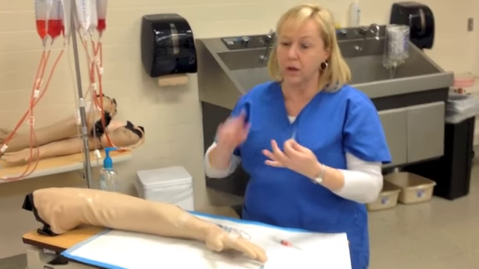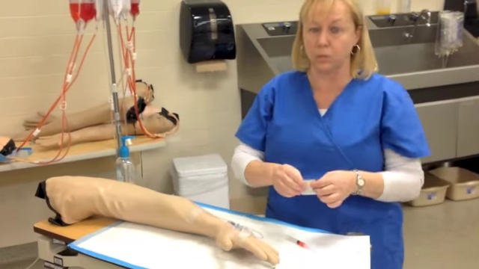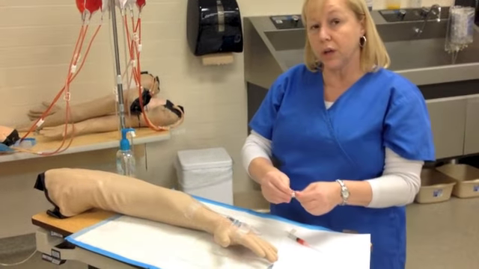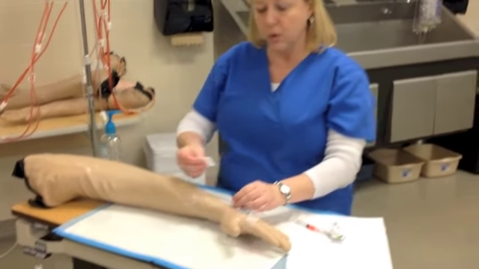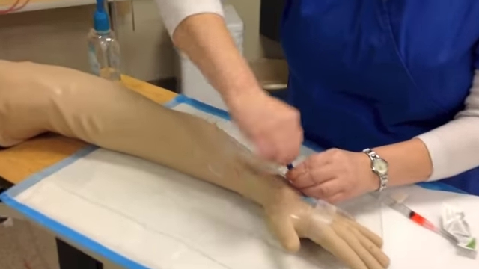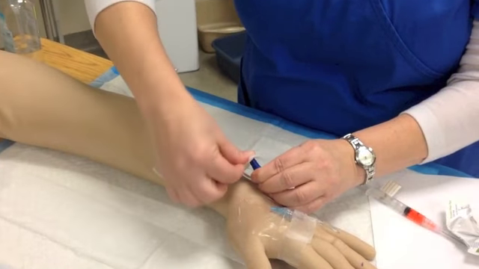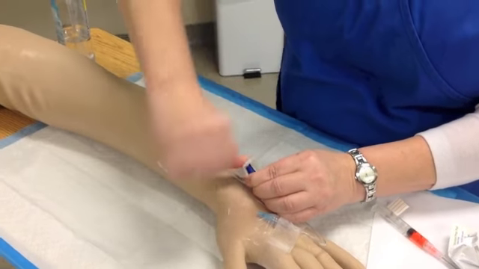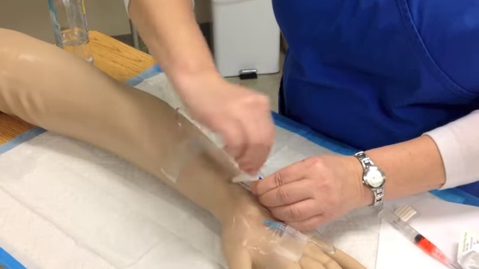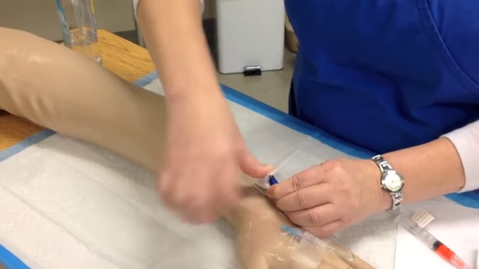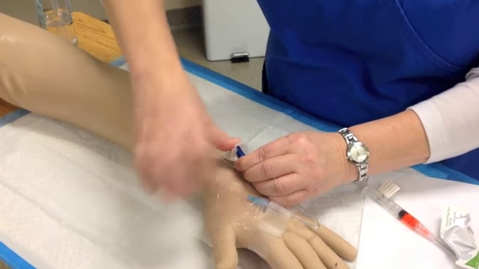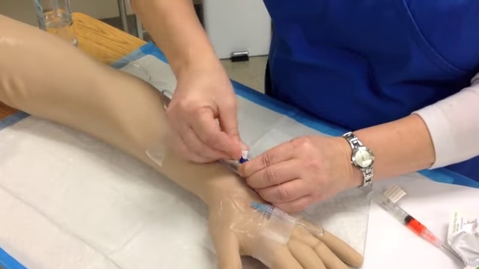So we've verified allergies, we know we have the right patient, we know we have the right meds. So we're going to clean our port, and when we clean it, we're going to clean it kind of round and round, not up and down and back and forth, because this tubing is round, and really clean it because this has been laying against the patient's arm. So we go ahead and clean that again for about 30 seconds, just like we do any other site.